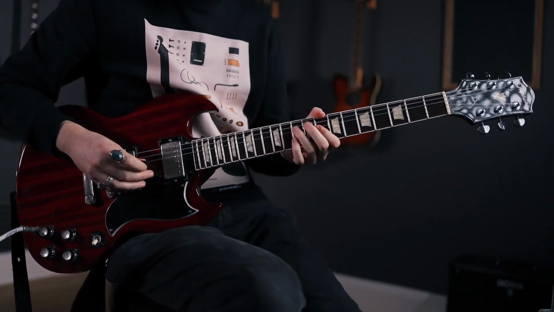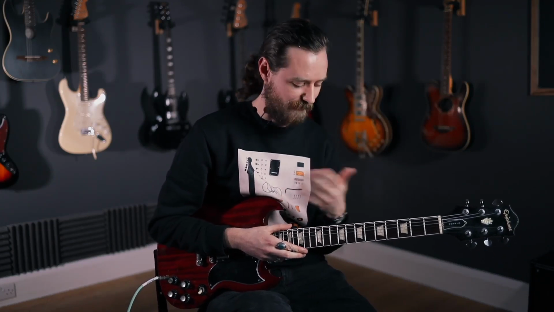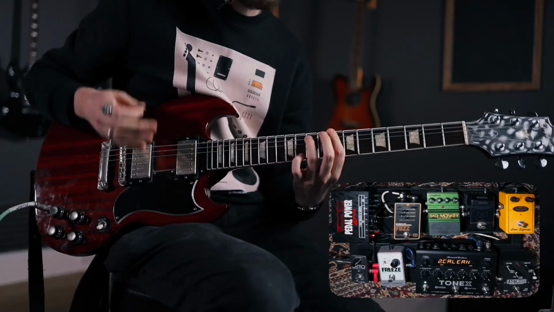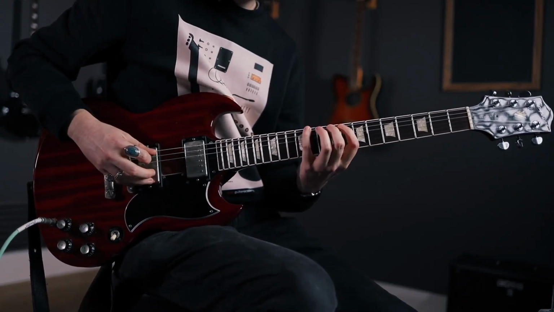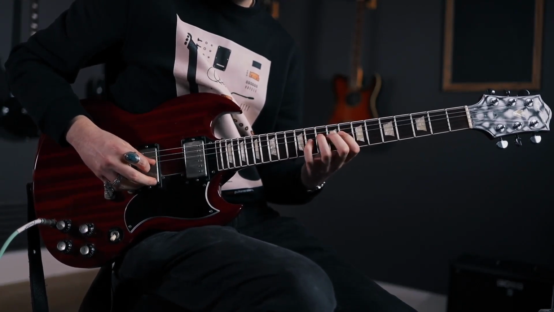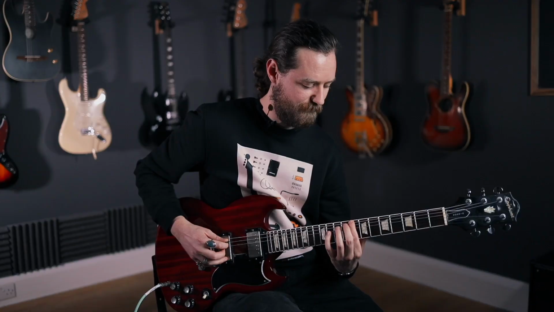The next mode after that is Locrian. I hardly ever use this. I can't think of a time when I'm playing on stage that I ever use this mode. But this is what it sounds like. So quite exotic.